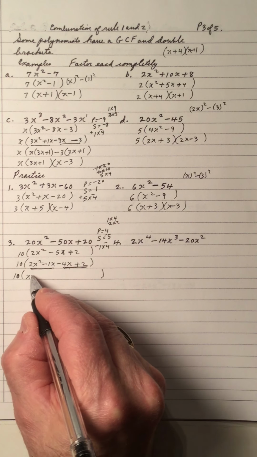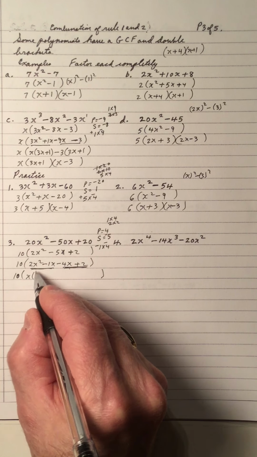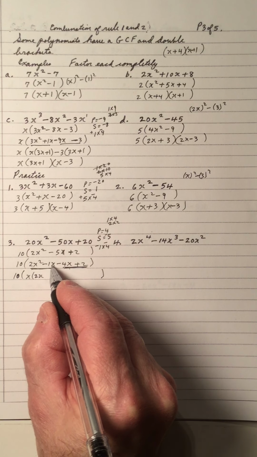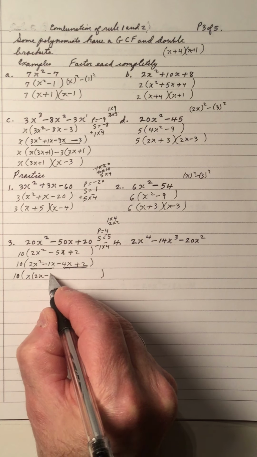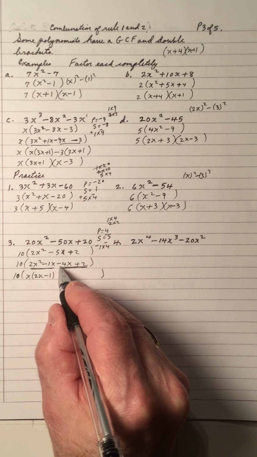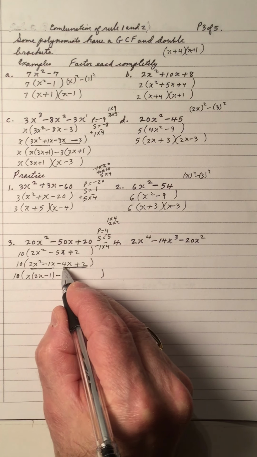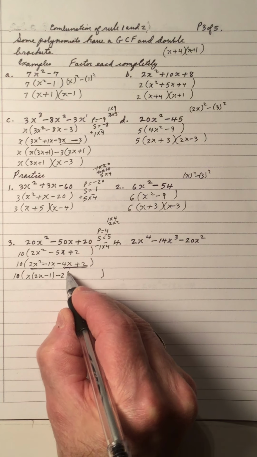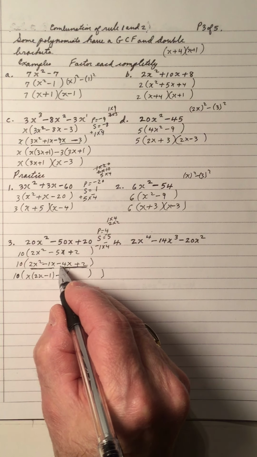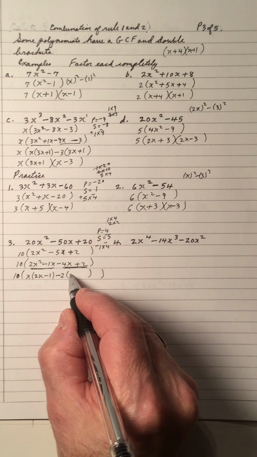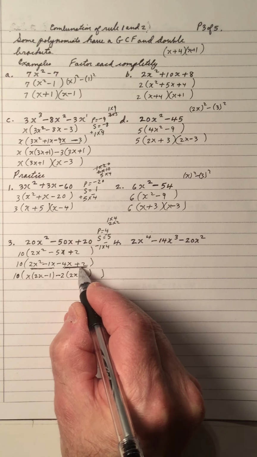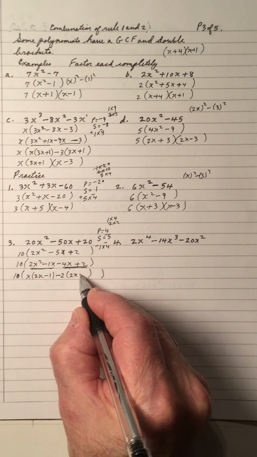So what's common in the first two terms? x. So I get a 2x squared divided by x is 2x. Negative x divided by x is negative 1. I have a negative here, so that's a negative, automatic. The common factor here is a 2. So negative 4x divided by negative 2 is 2x. And a positive 2 divided by negative 2 is a negative 1.